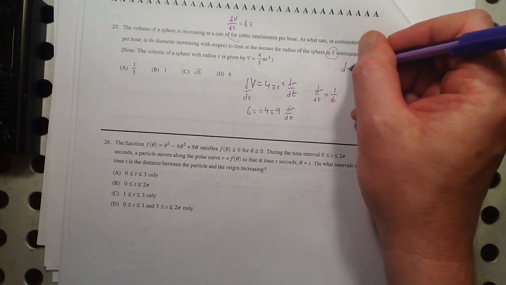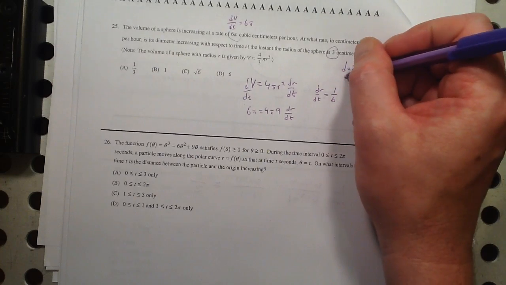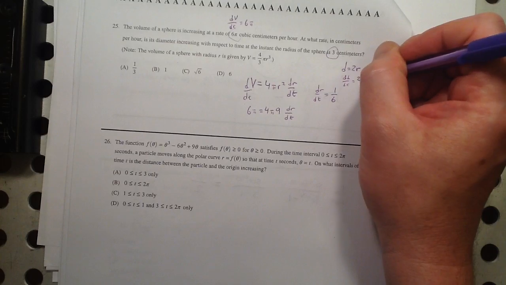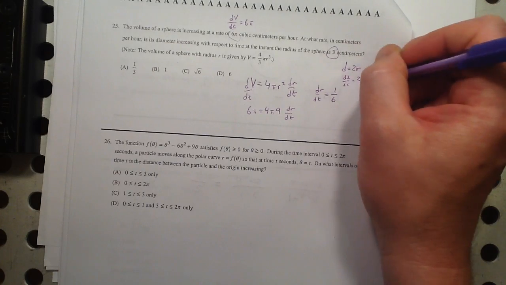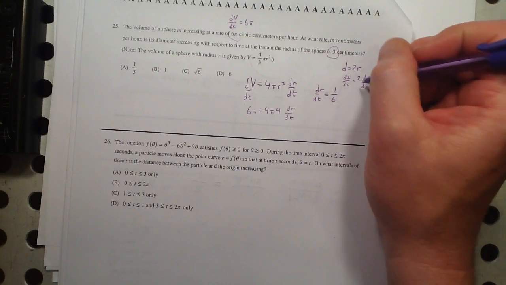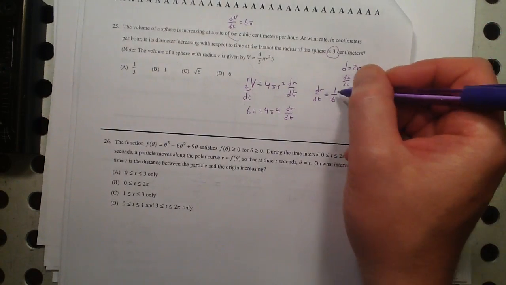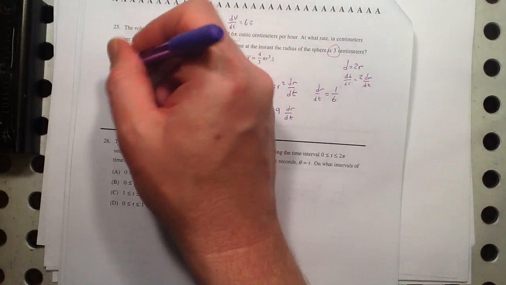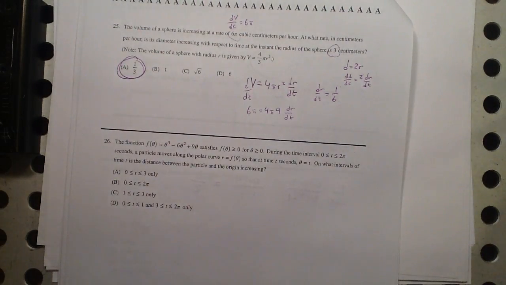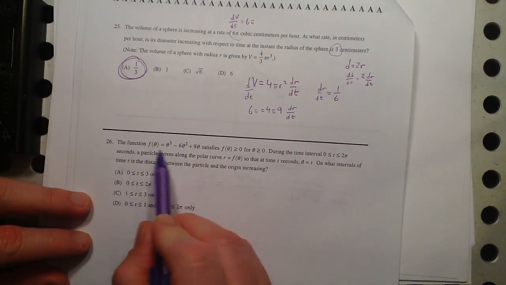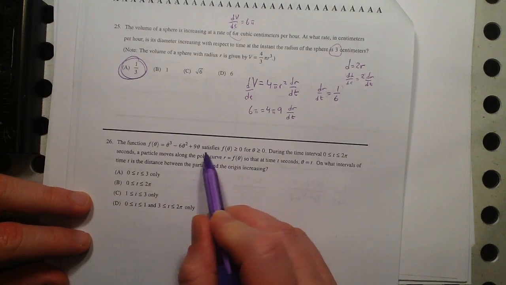Well, there's just another really quick little related rates. The diameter is equal to 2r. So dD/dt would be equal to 2 times dr/dt. Those are both linear measurements, so if the diameter is twice as big, then its rate of change is just going to be twice the radius. So that's 2 of those, or 1/3. That's answer choice A.